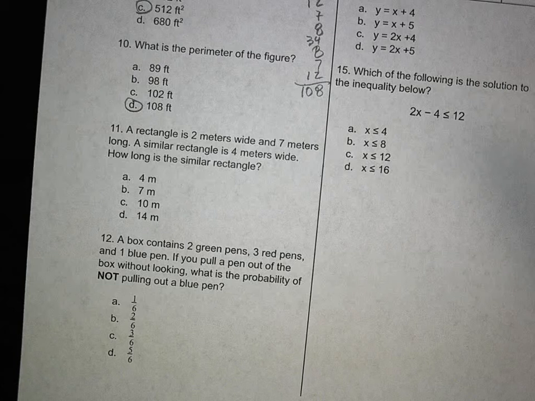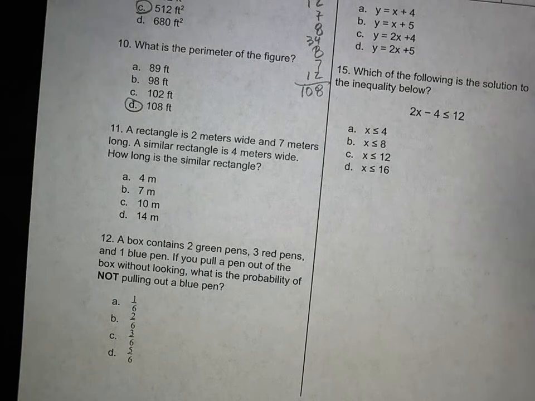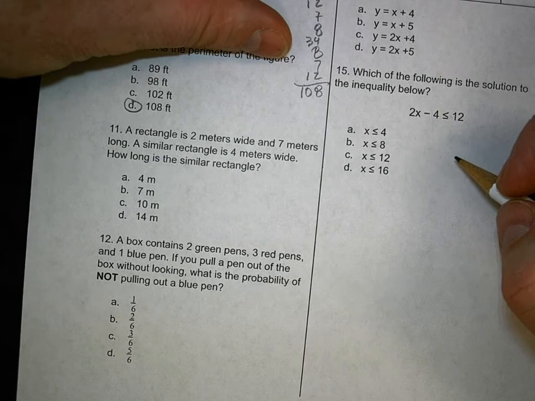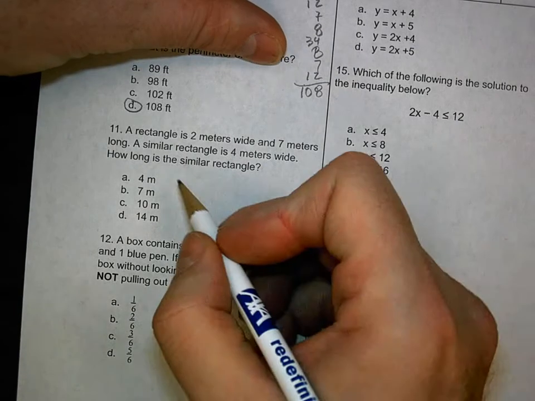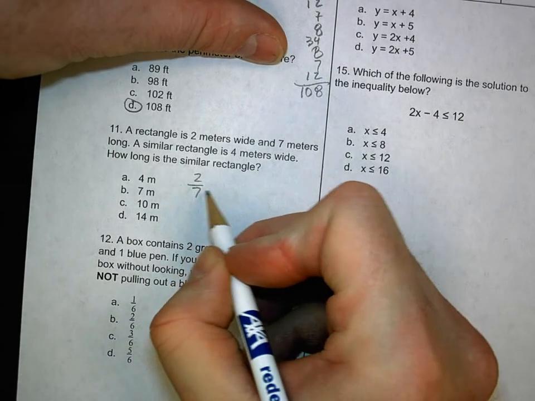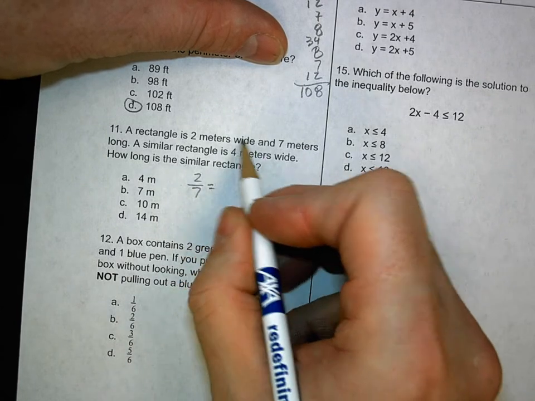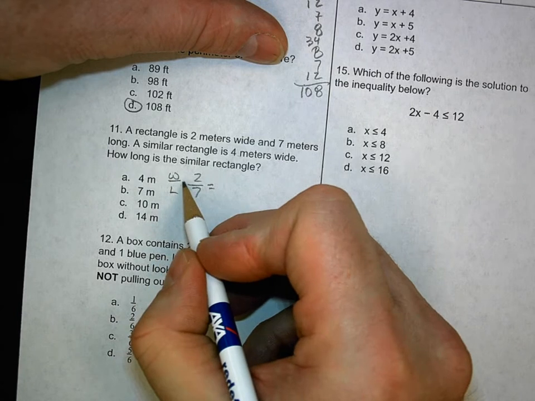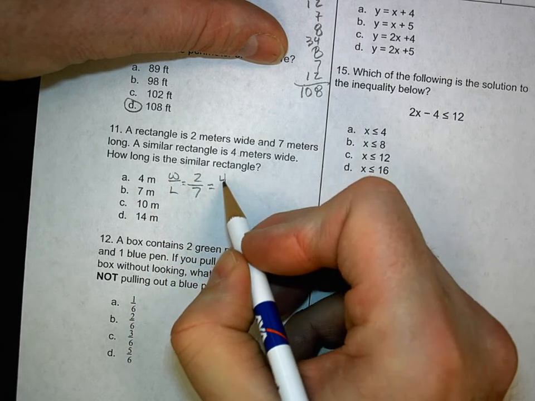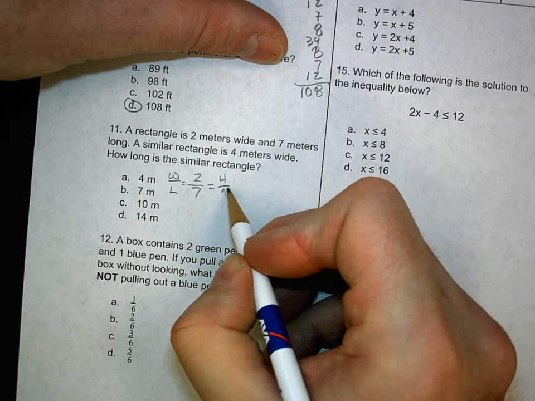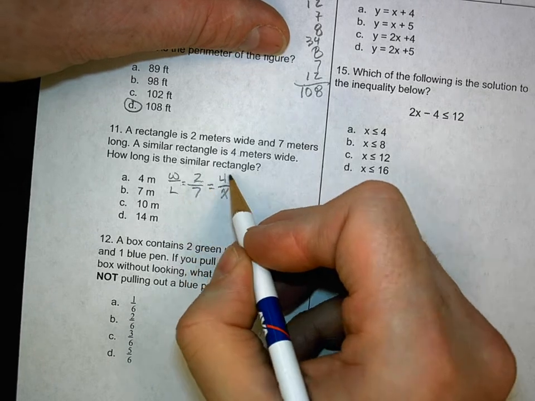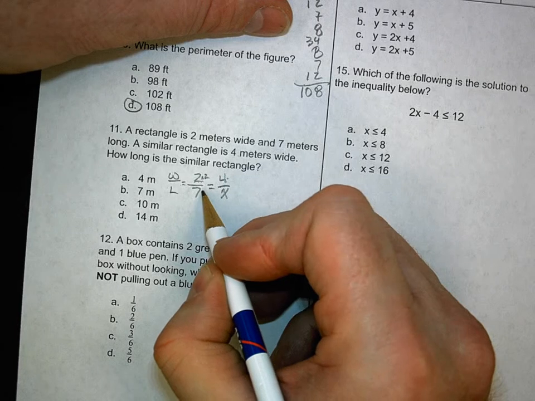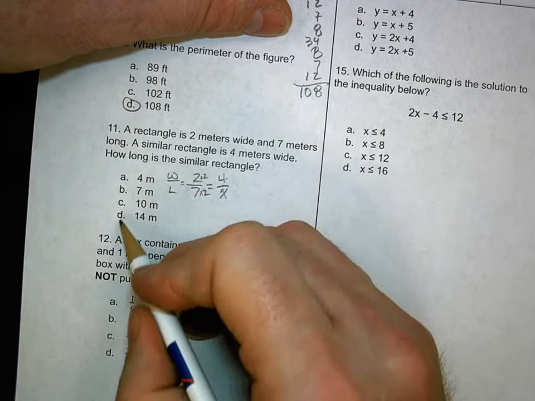All right. That was that one. Question 11. A rectangle is 2 meters wide and 7 meters long. A similar rectangle is 4 meters wide. How long is a similar rectangle? This is just a ratio question. So 2 to 7 equals, now it's wide on top, so we got width and length. So 2 to 7 is 4 to something. We don't know what x is. Look at this. If I multiply 2 by 2, I get 4. So 7 times 2 is 14. There's my answer.